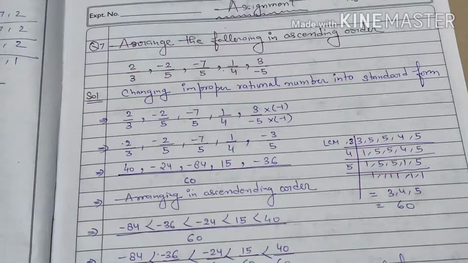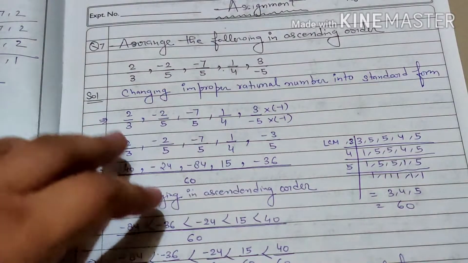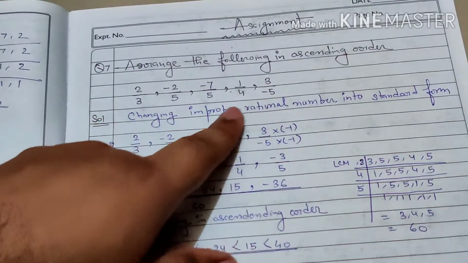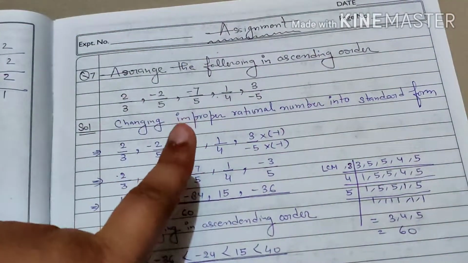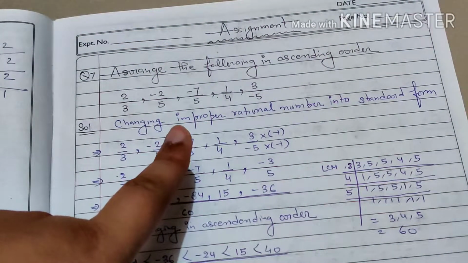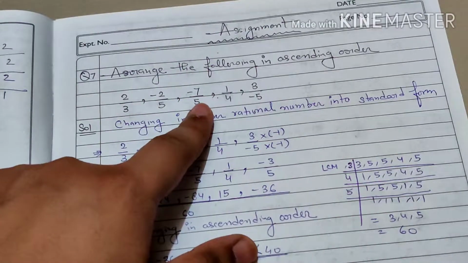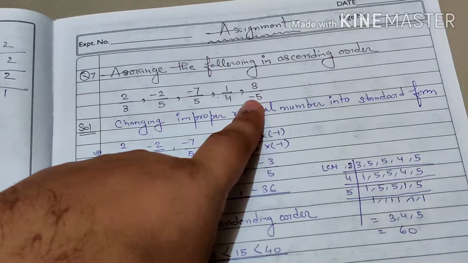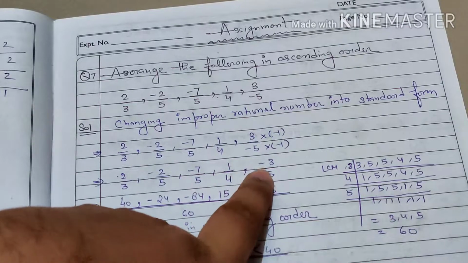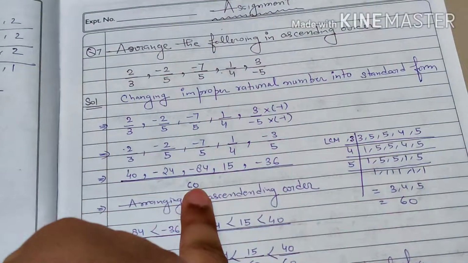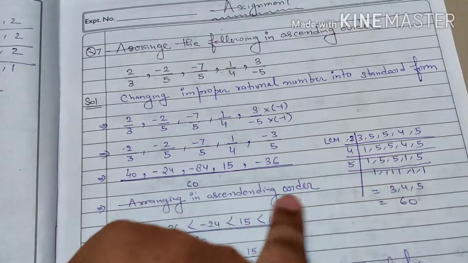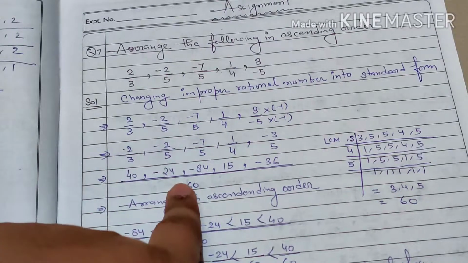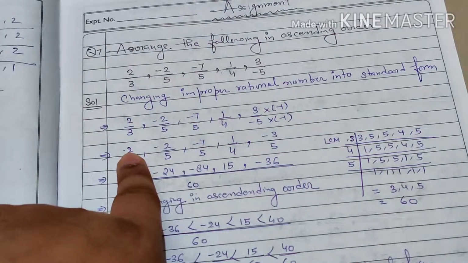So the same operation we have to do in ascending and descending order. So here are some rational numbers. First we have to convert them into standard form. Those rational numbers which are not in standard form, we convert into standard form. So here you can see the last rational number is not in standard form, so we convert it into standard form. Next step, take the LCM. Okay, now do the process by dividing by the denominator and multiplying by the numerator.